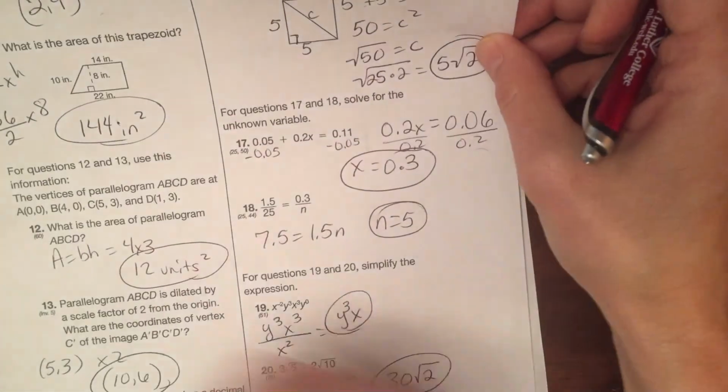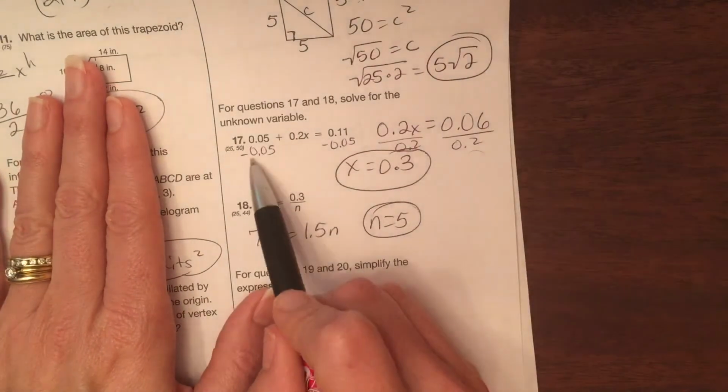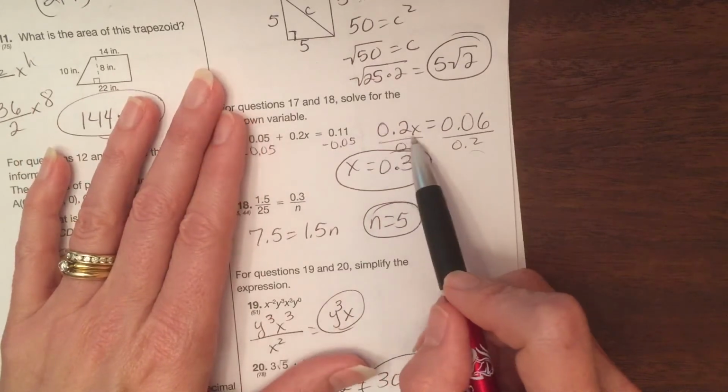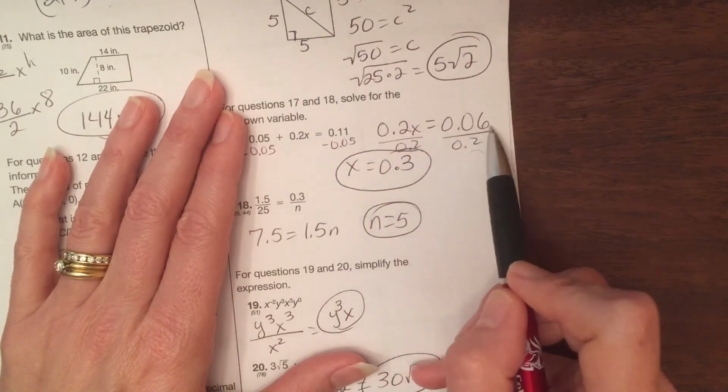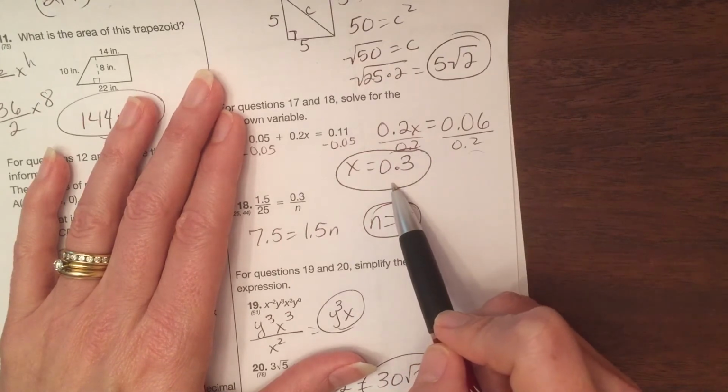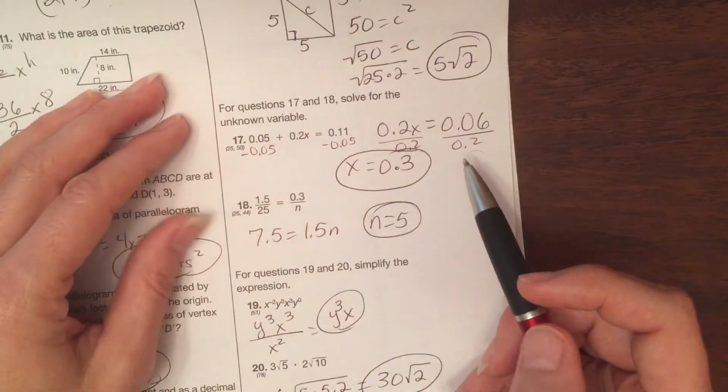Number 17. First step was to subtract 0.05 on both sides. That gave me 0.2x is equal to 0.06. Then I divide both sides by 0.2. Your final answer is 0.3, 3/10.